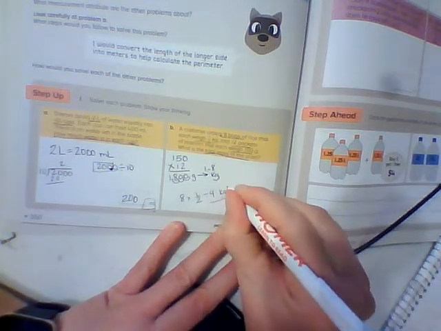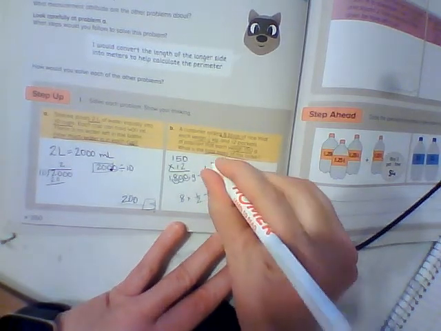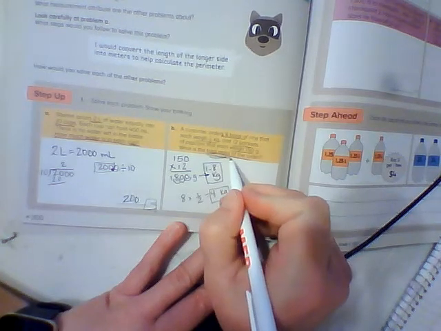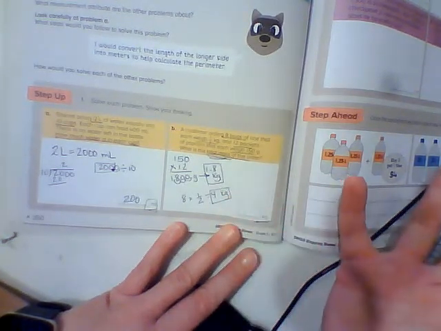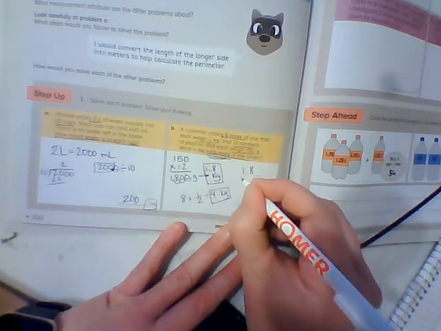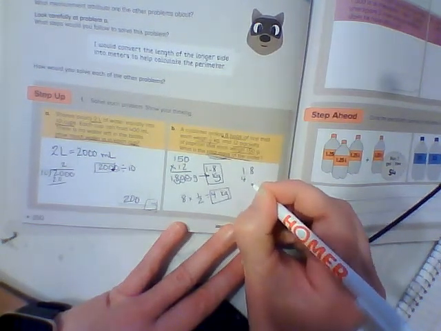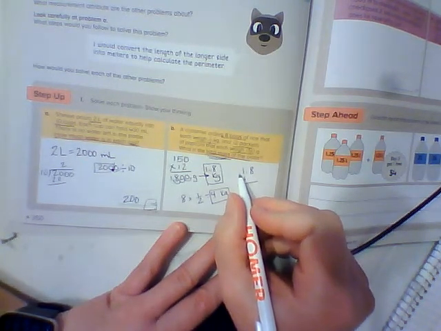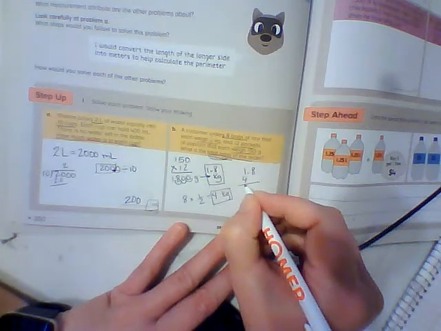So now I have 2 partial products. I have 2 answers, and my question is total mass. So that means I'm going to put them together. So I'm just going to stack them. Make sure you keep your numbers lined up. The 4 has to be lined up with the 1 because it's a whole number.